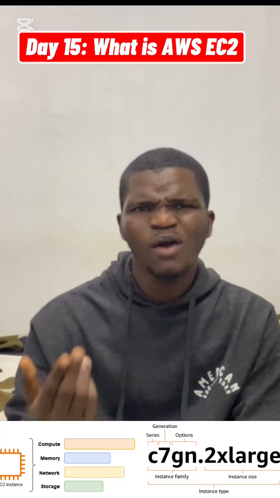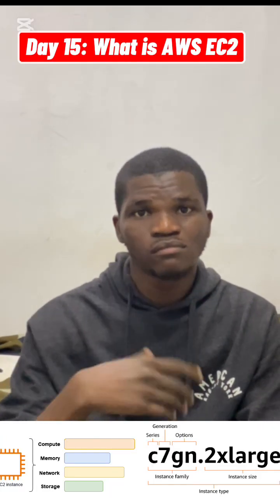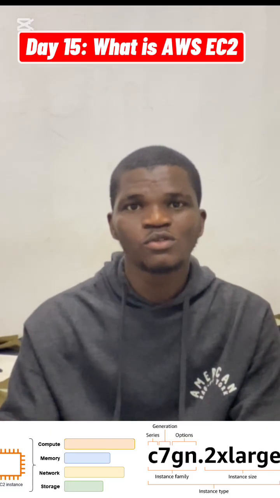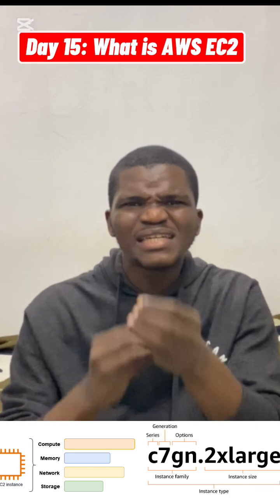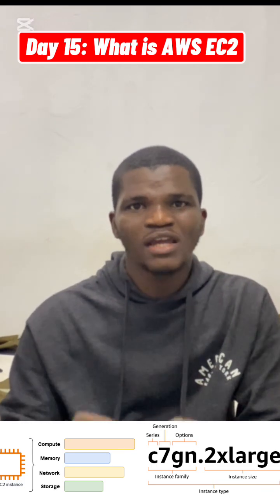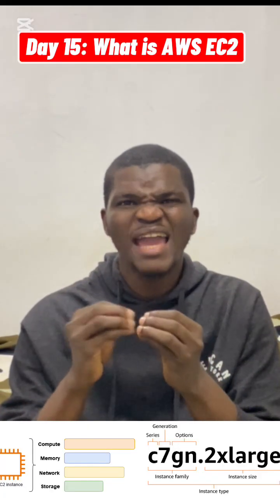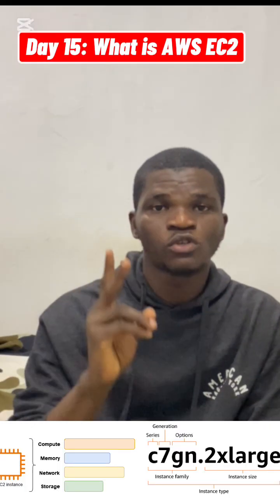You need to think, what if you have 10,000 visitors, or 1 million visitors? Okay, let me double it to an M large CPU. So you need to know the power that your CPU has, because it is that power that will determine the number of visitors your website can handle at that particular time. So that is feature number 2.